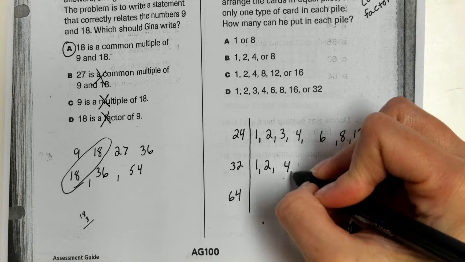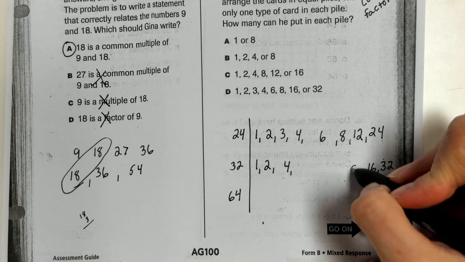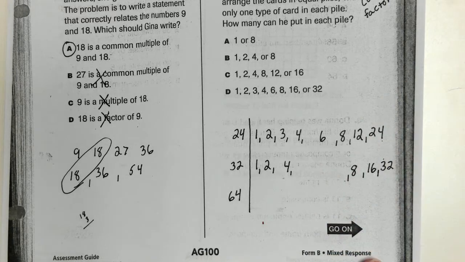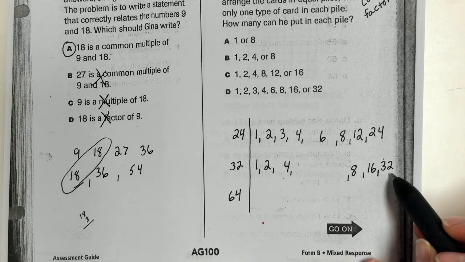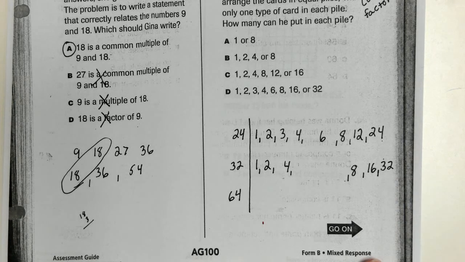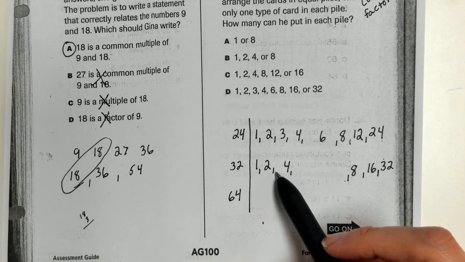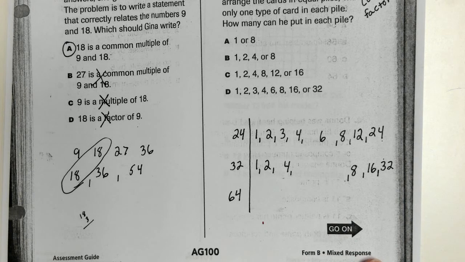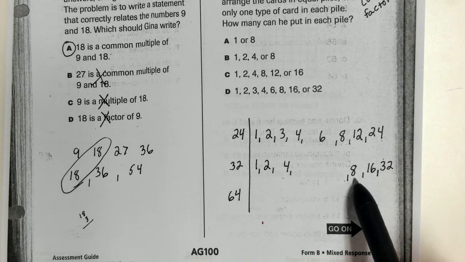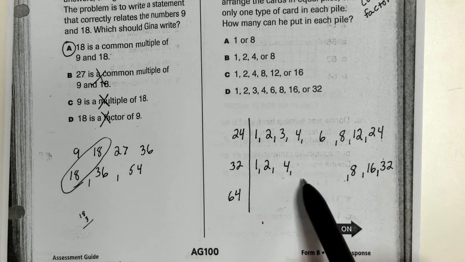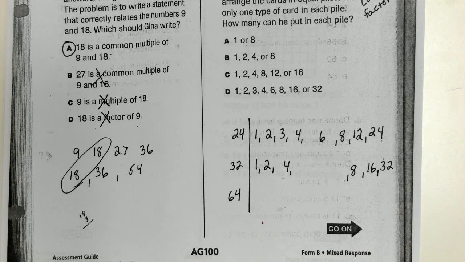I know that 4, because I know my times tables, 4 times 8 is 32. 32 does not end in a 0 or a 5. So 5 is not a factor of 32. 3 is not a factor of 32, so 6 cannot be a factor of 32. And neither is 7. So I've come to my other factors, so my factors have met. I've found all the factors of 32.